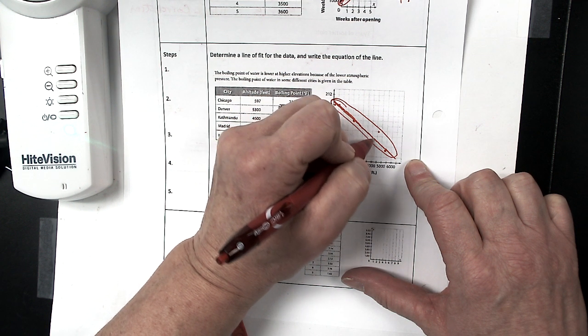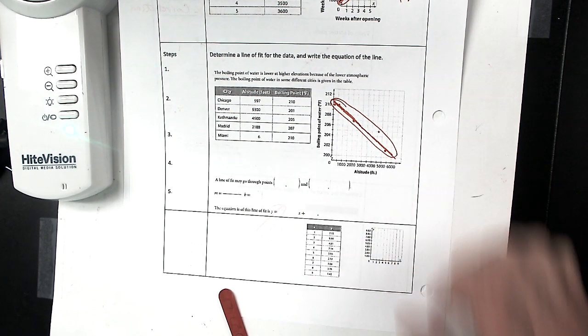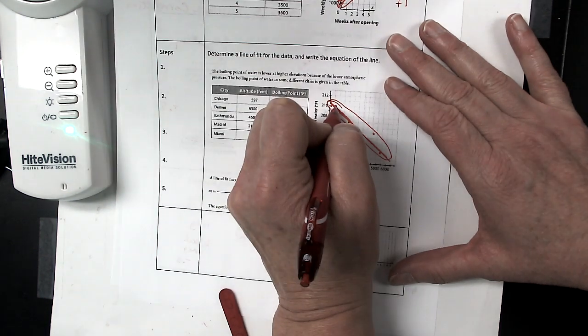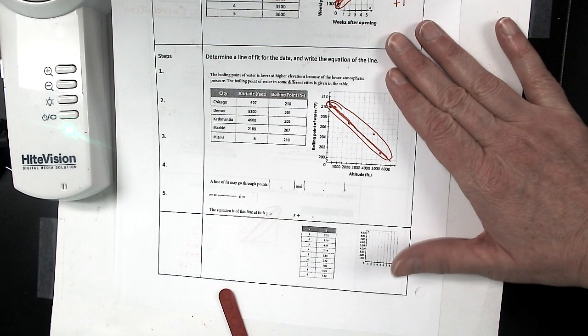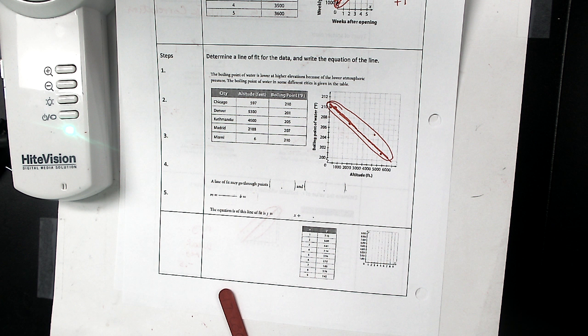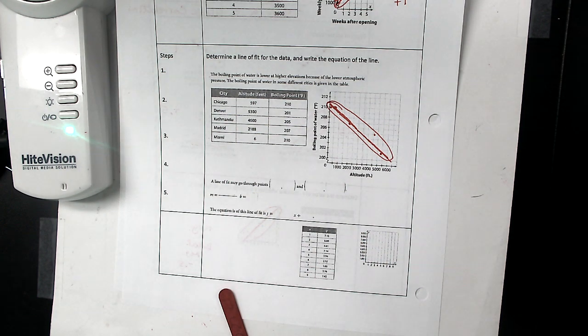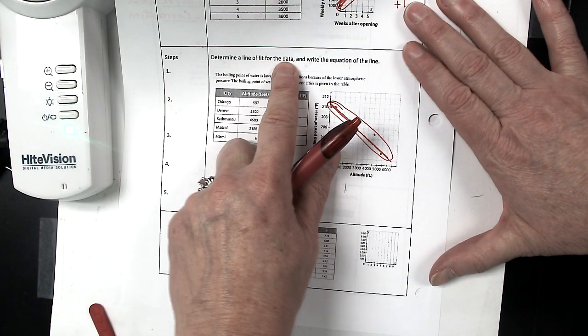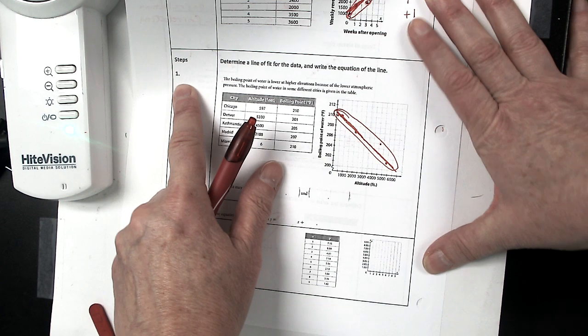Okay, here we go. So, our first step that we did to determine the line of best fit of data and then write the equation, over here I have your steps, is to graph the points, which is what we just did. Our second step is to find the slope.